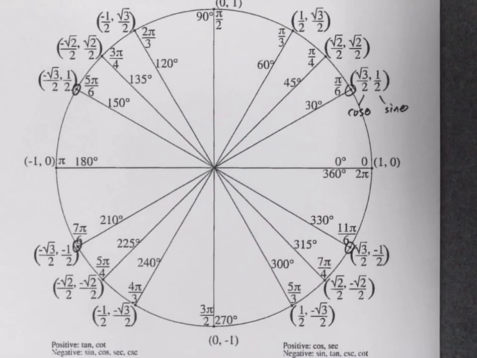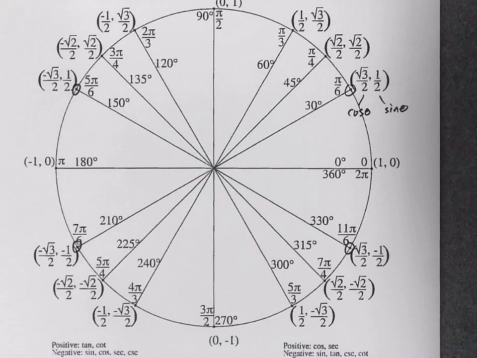If you have 2 or 3 or 4 angles and they all have the same reference angle, then the trig functions of those angles are going to be the same, except for whether it's plus or minus, but the values are the same. So once again, I'll say it again, then I'll show you on this unit circle why that's true.